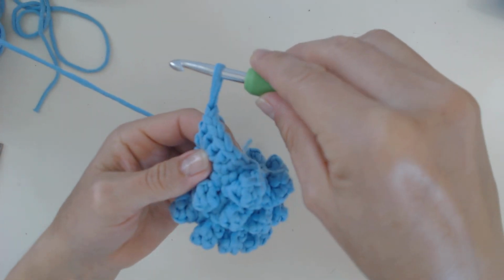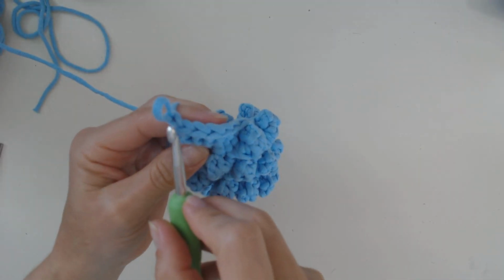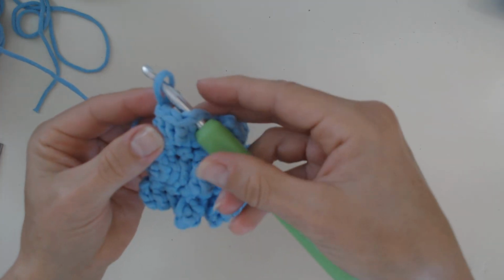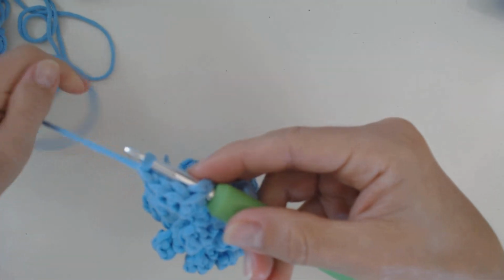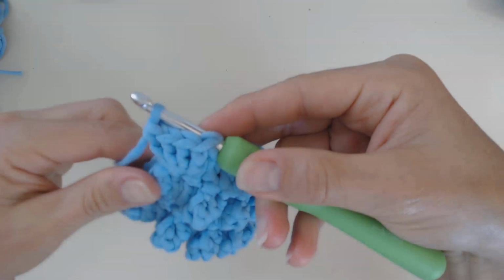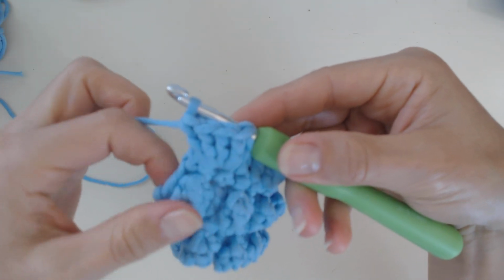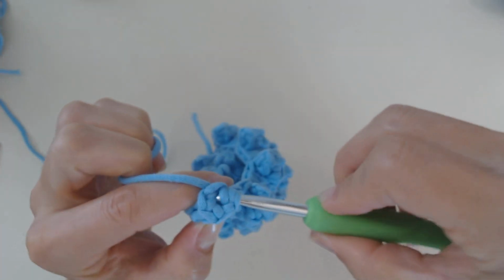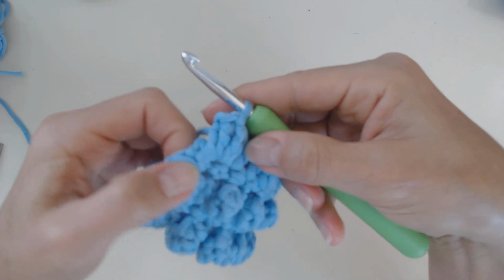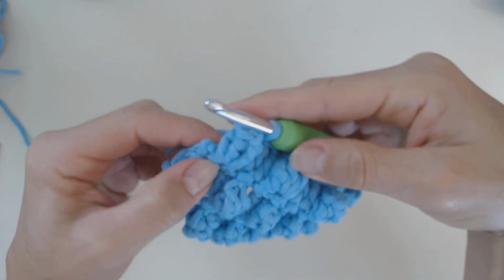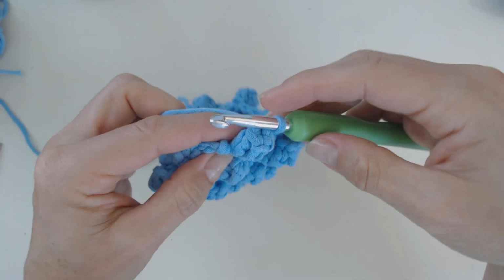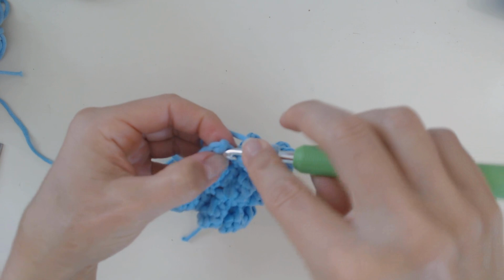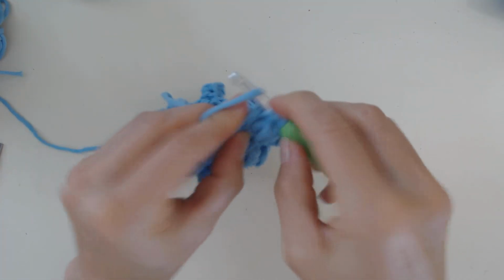Pull my working loop up, count back 5, 1, 2, 3, 4, 5, put that back on my hook, pull it to make it a little tighter, and at this point I grab those double crochets and I slip stitch, and there's the popcorn. Okay, and then I've got space for 1 or 2 more. Yep, 2 more double crochets here on the end.